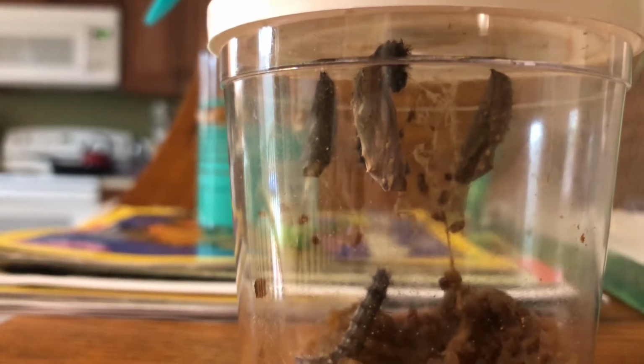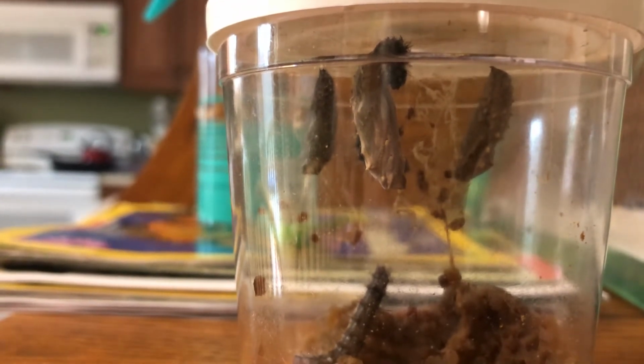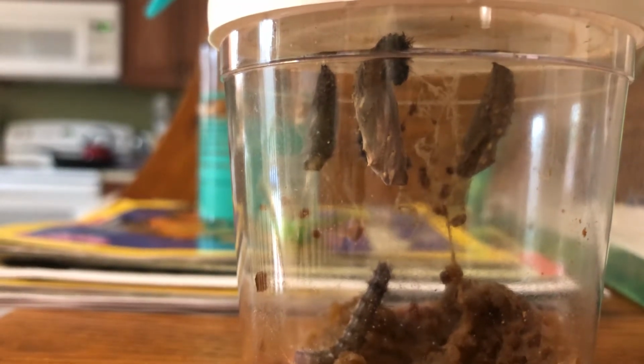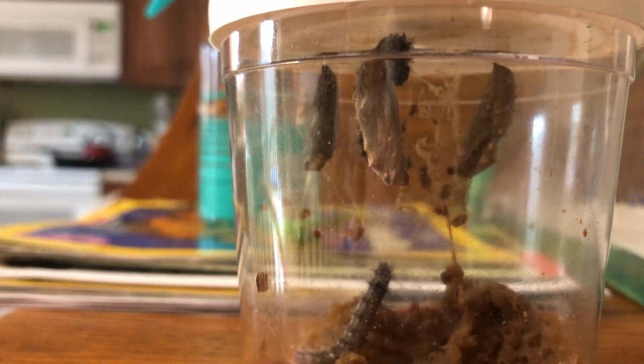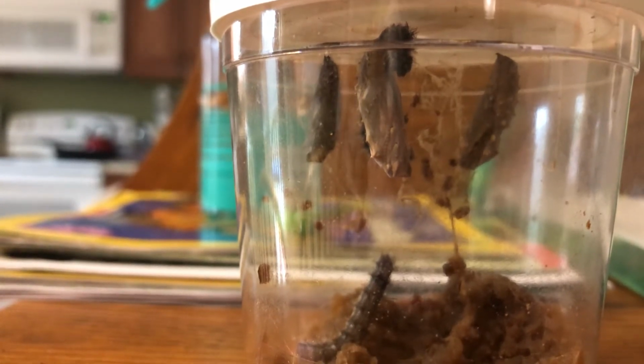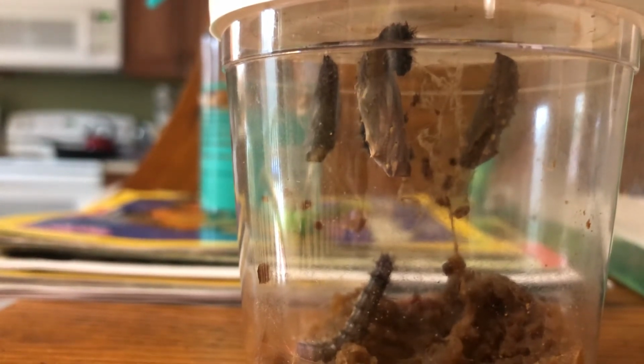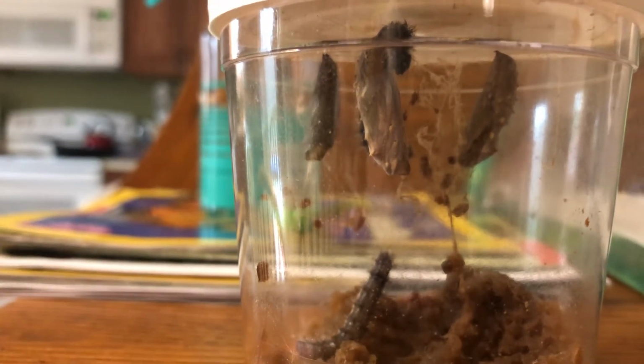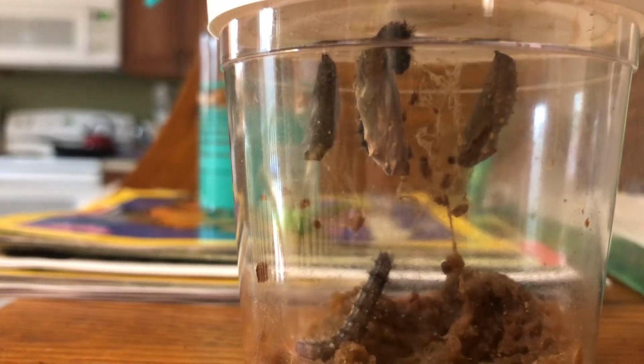So that one on the bottom is a little bit slower to grow, and that's okay. Everybody grows and changes in their own time. Just like people, everyone grows differently. So that little guy is just taking its time. But those chrysalises at the top, they're busy turning into beautiful butterflies. And I can't wait to see what they look like when they come out.